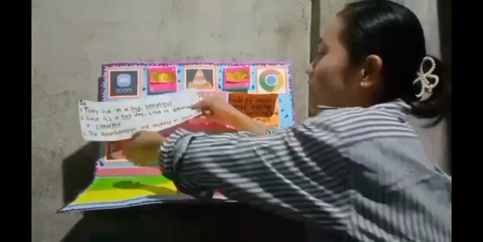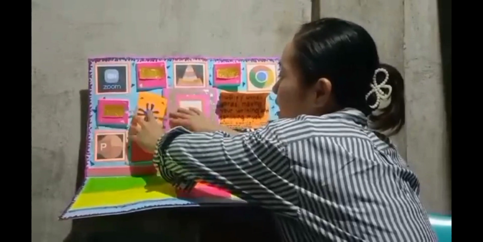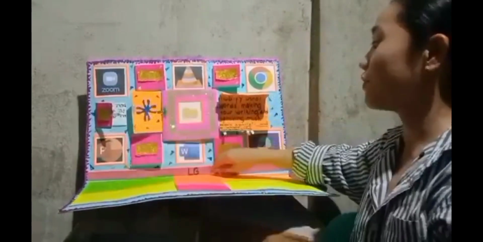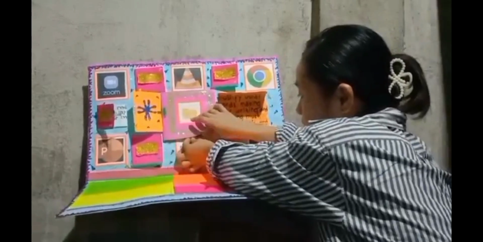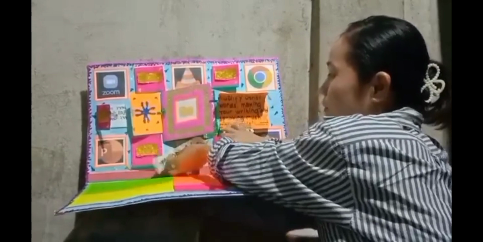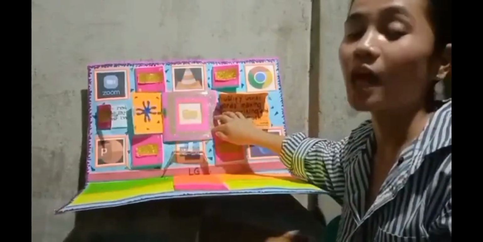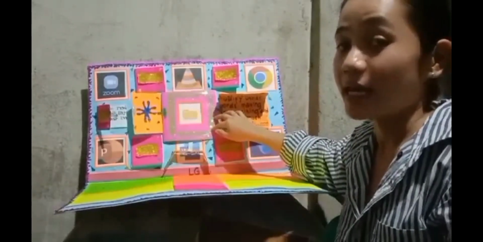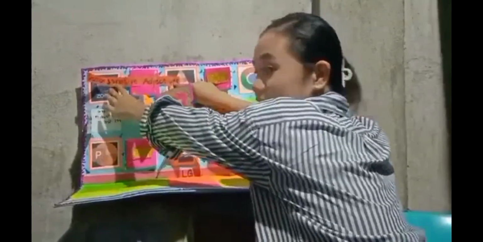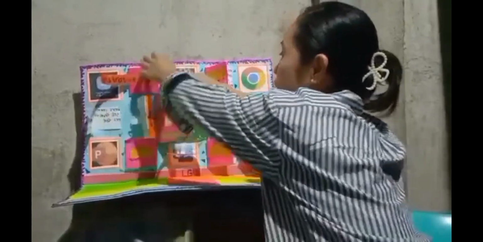Then adjectives have different types. So the types of adjectives. The first type of adjective is the demonstrative adjective. So what is a demonstrative adjective?